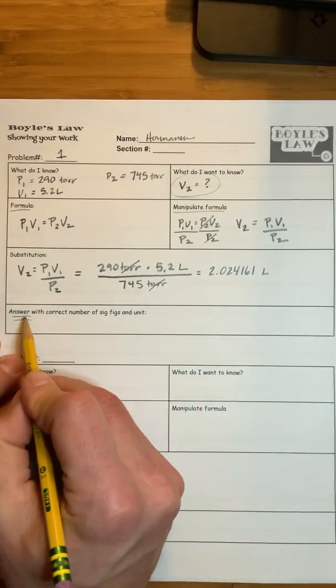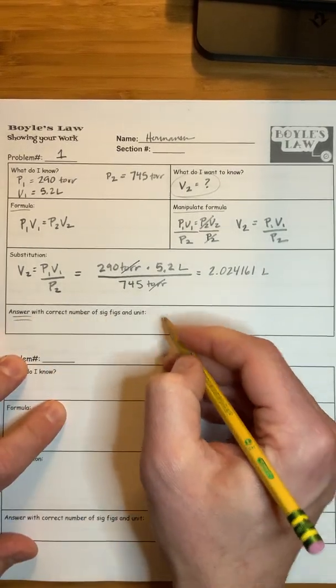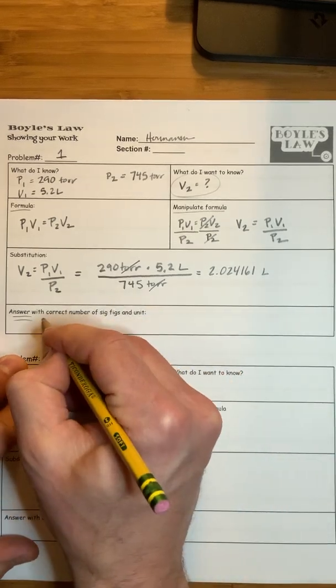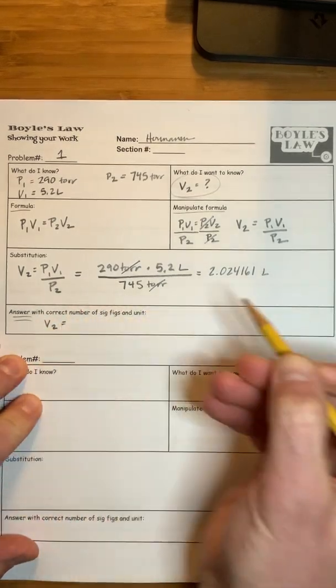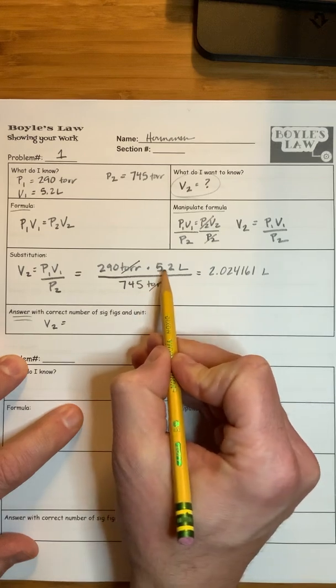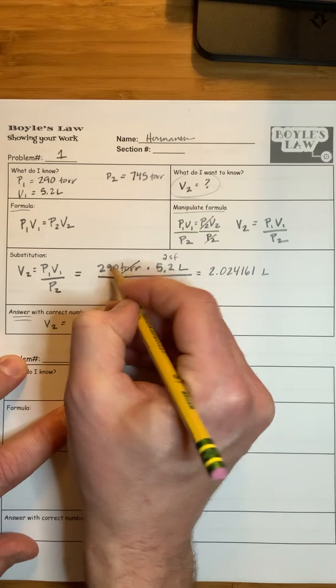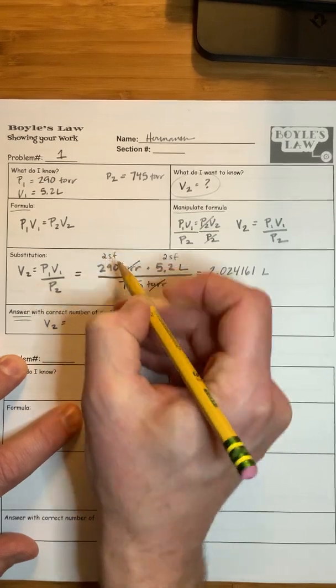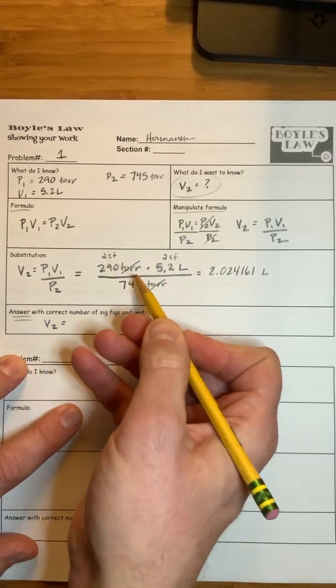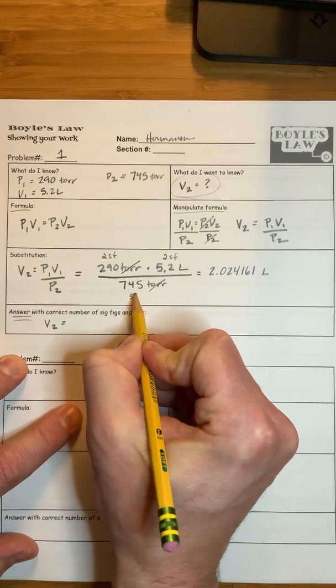So my answer with the correct number of sig figs. What am I solving for again? V2 equals, and now how many sig figs here? 2 sig figs. Put a note there just to remind myself. This one also has 2 sig figs, because the 0 is just a placeholder, there's no decimal to the right of it. Here we have 3 sig figs.